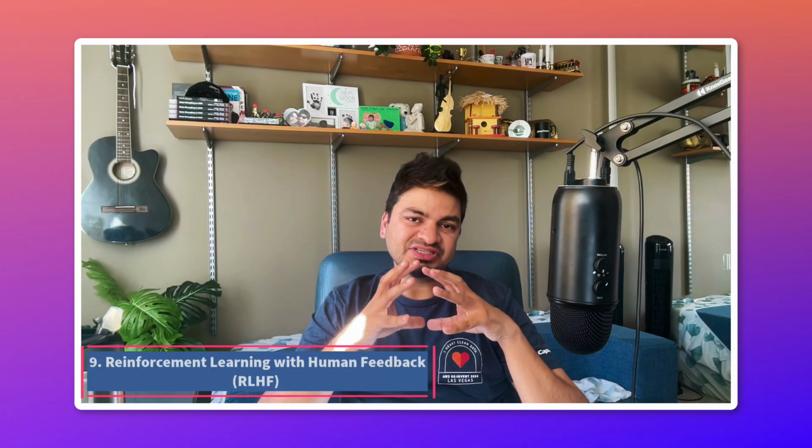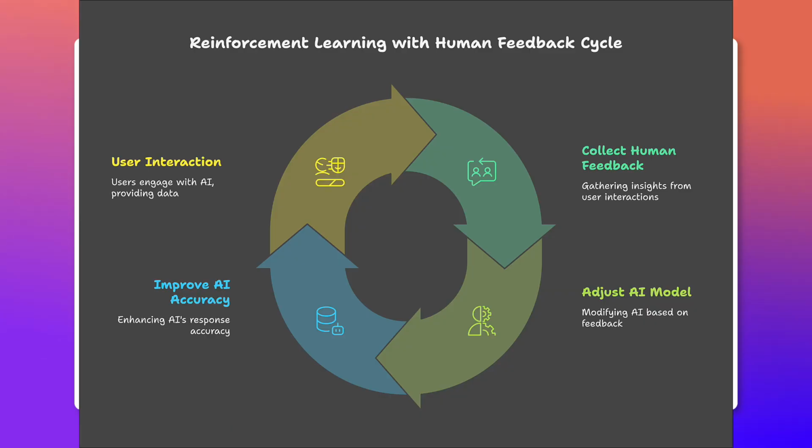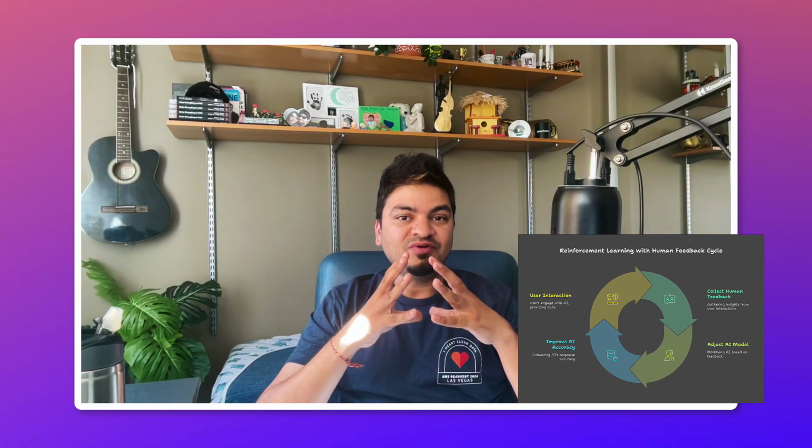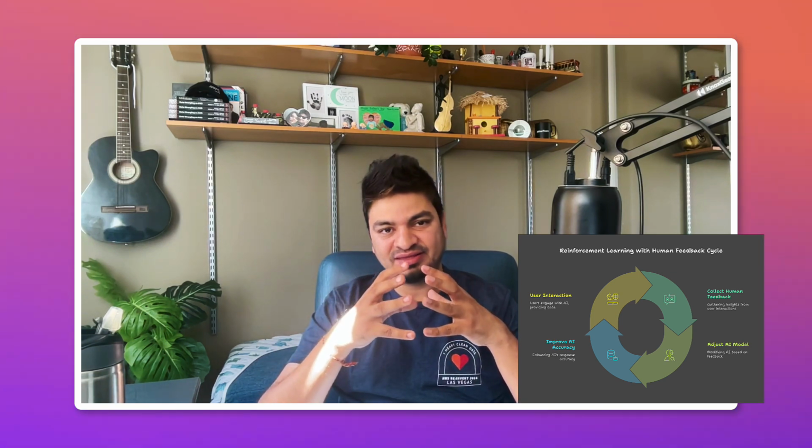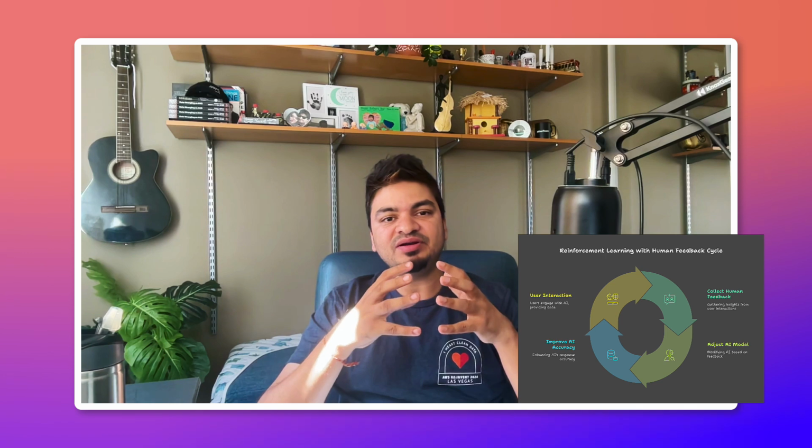Now let's move to reinforcement learning with human feedback, which is RLHF. Mouthful, right? Ever wondered how ChatGPT improves over time? It is because of RLHF. What is it? AI is not just trained on the data, but also relies on human feedback to improve accuracy. For example, whenever we provide feedback to ChatGPT when we interact with it, it adjusts its answers accordingly.